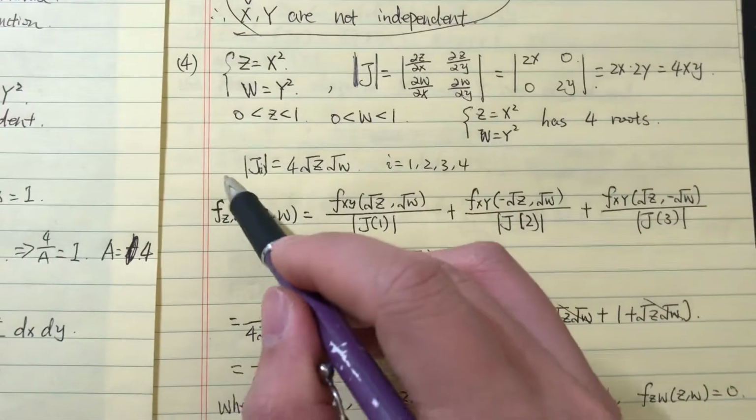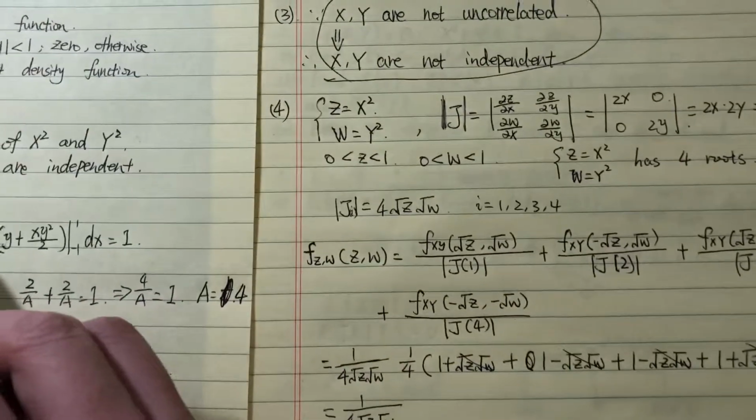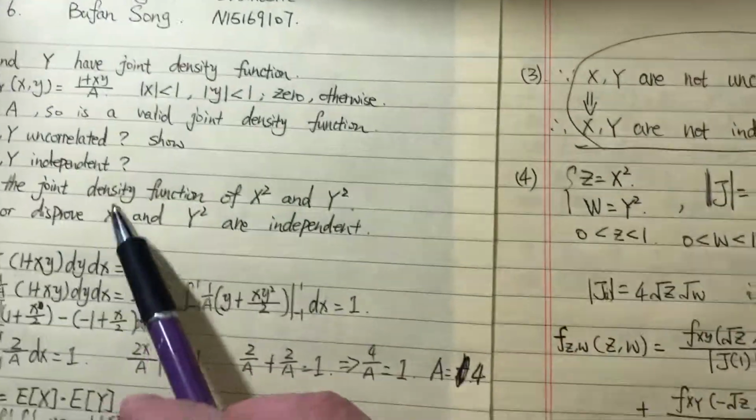And for part f, it asks about the joint density function.